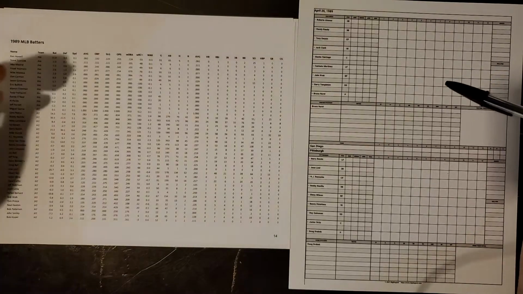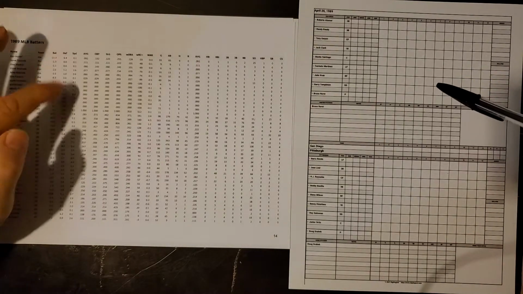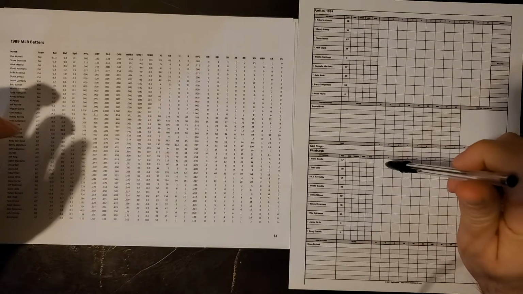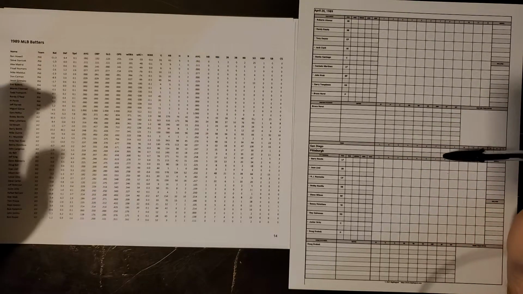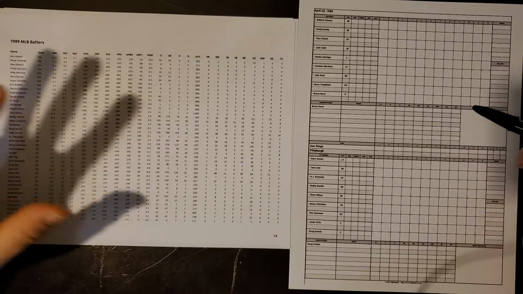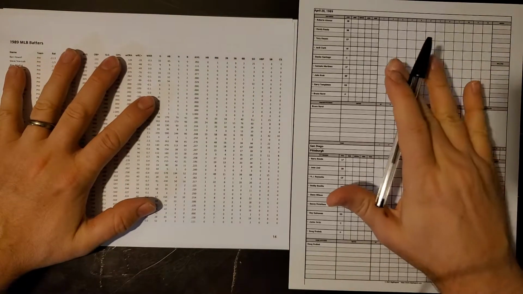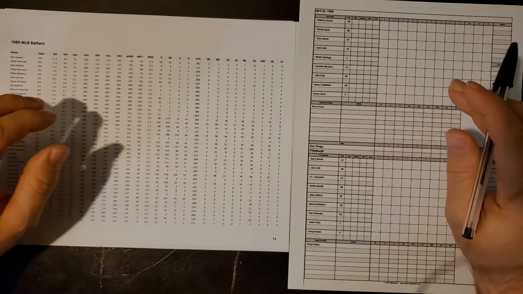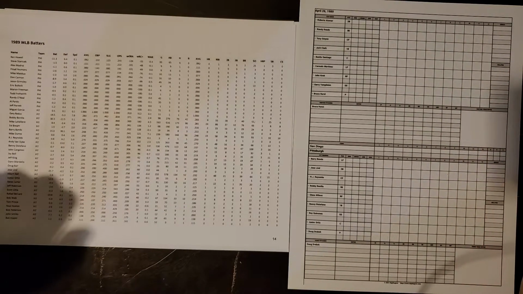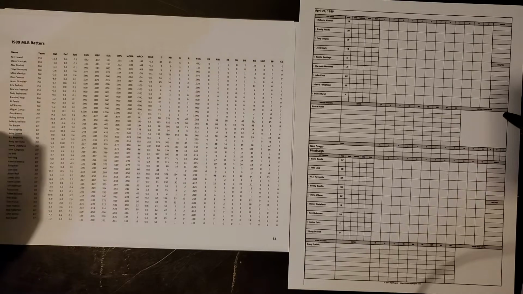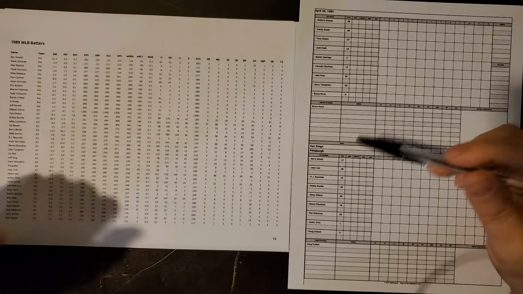And what we want to do is transfer this information onto our starting lineups. So that's the process that I wanted to show everybody: how do you go from this to playing a game? Okay, so that was a lot of lead up to tell you this is how we play games. And we're going to start with Pittsburgh because they're the first ones here on the sheet.